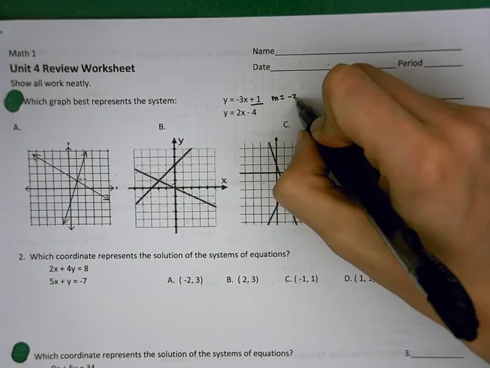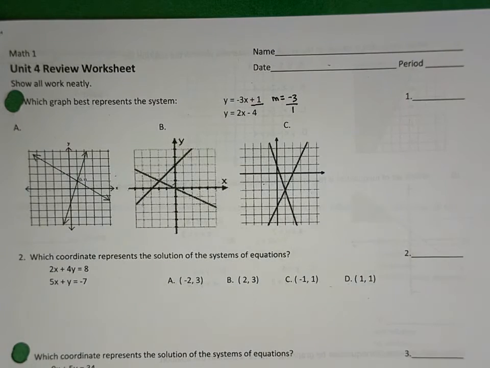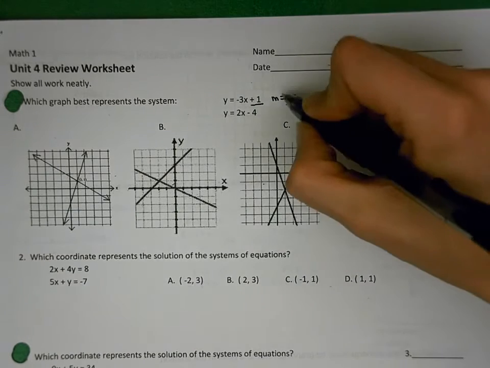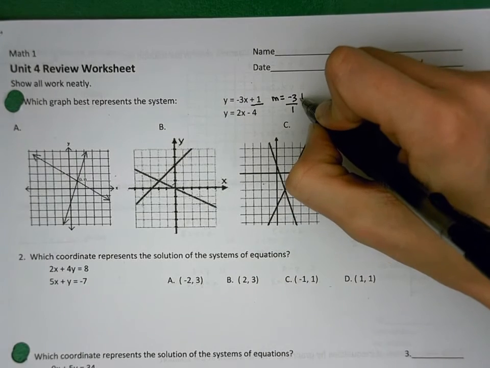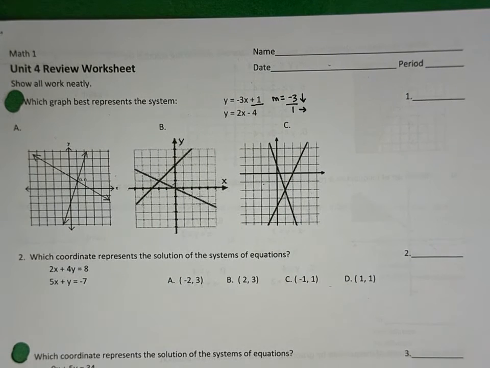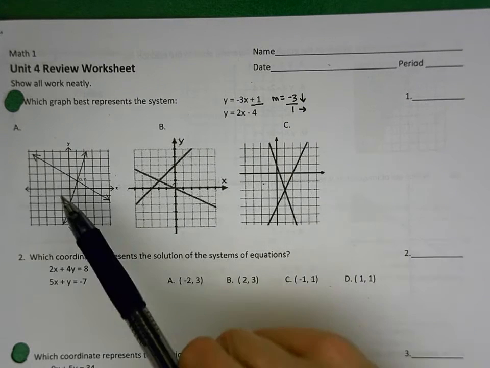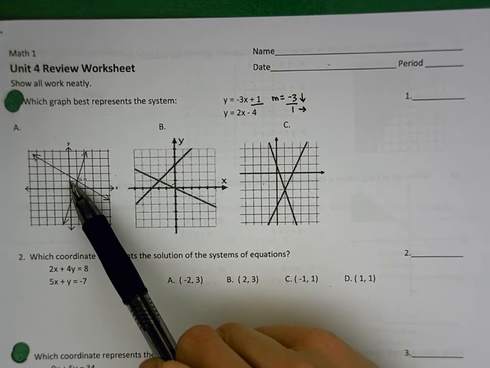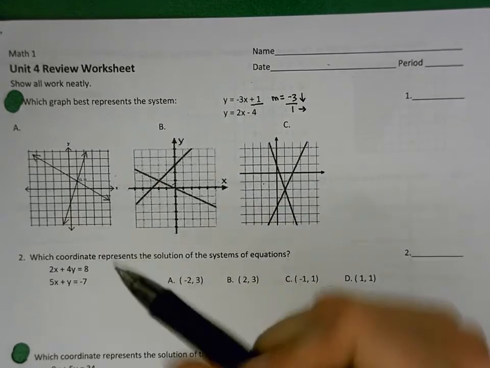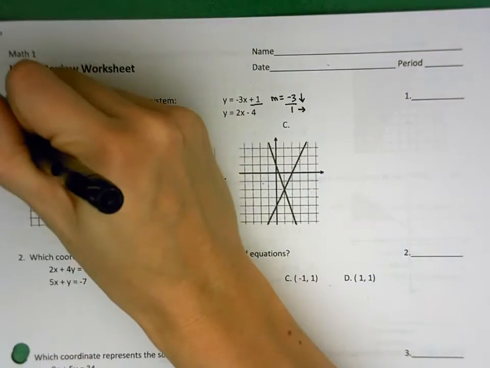Okay, and if it doesn't already have a denominator, you add a denominator by placing it over 1. And so my m shows me the movement of my line. My m in this case shows me that I'm going down 3 and over 1. Okay, so that's what I'm going to be looking for. Do I have a line that starts at 1 and that moves down 3 and over 1? Well, when I look here at my first graph, I do not have any line that crosses here at 1. And so I know it can't be A.